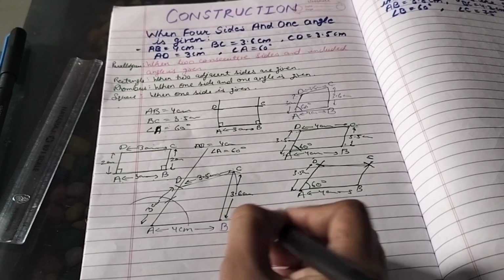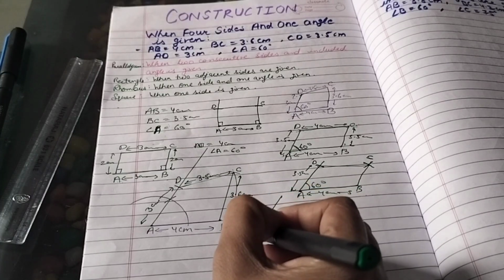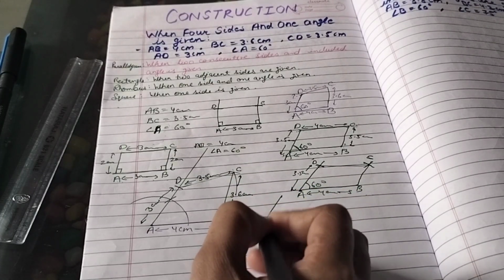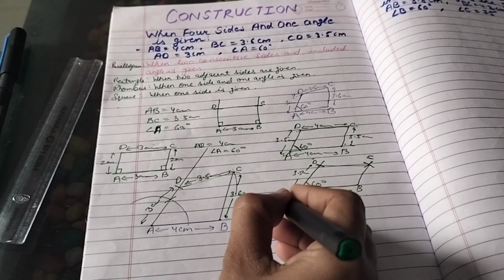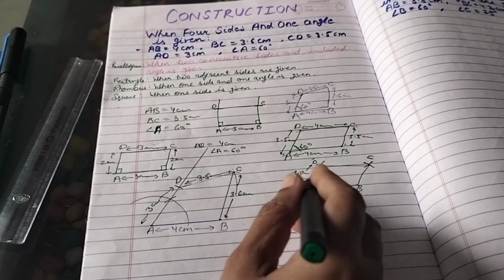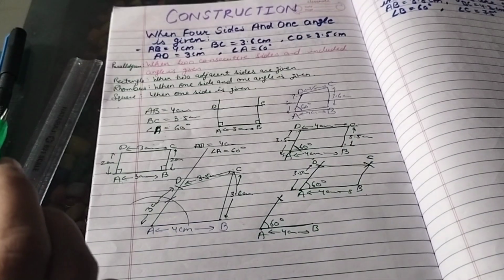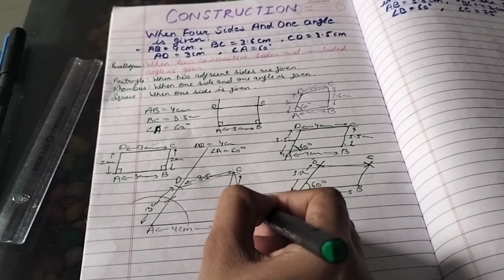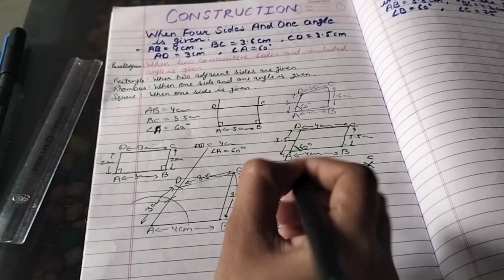Then at point A we will make an angle of 60 degrees. Now from A we will be making an arc of 4 centimeters, because in the rhombus all the 4 sides are of equal measurement. This is your 4 centimeters. This will be the point D.